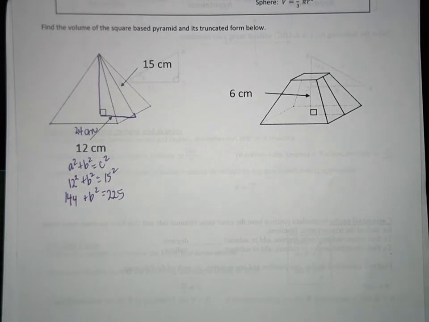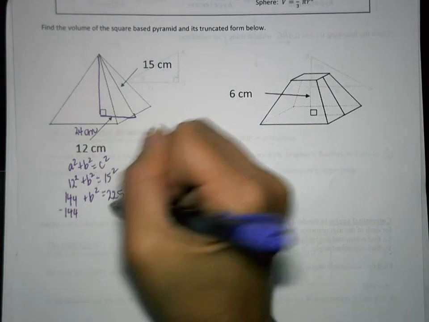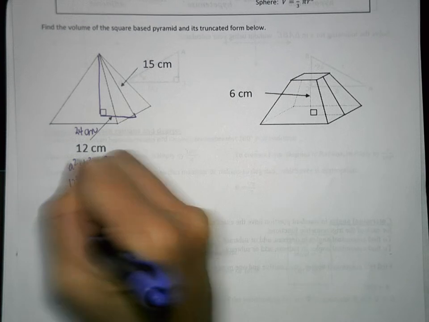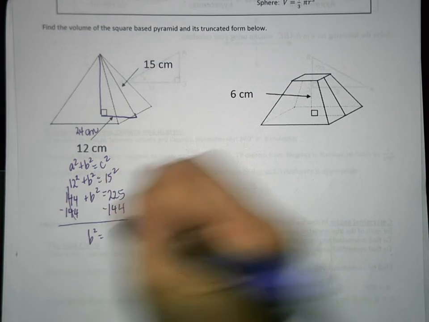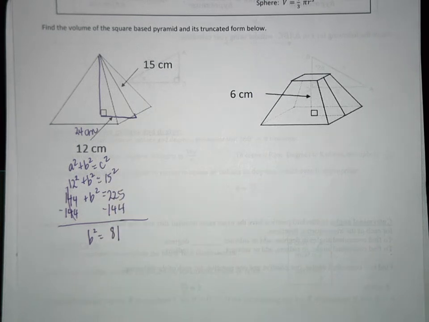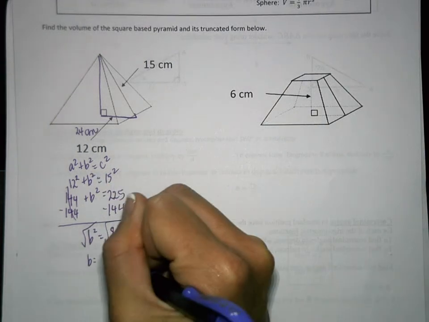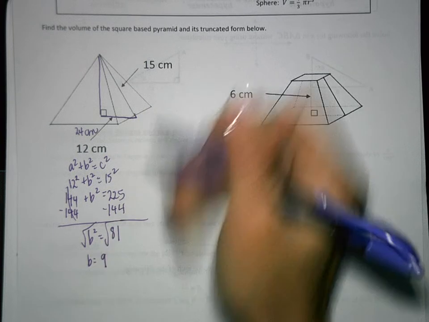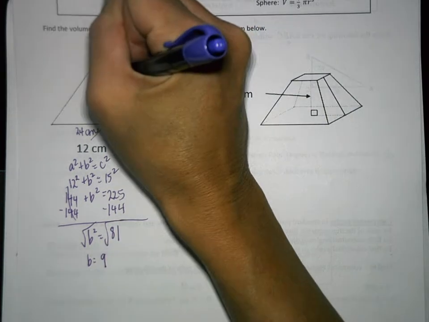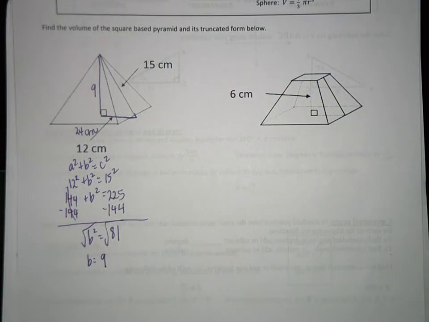We want to get the b by itself, so I'm going to subtract 144 from both sides. B squared equals 81. And then in order to just get b, I take the square root. And so b equals 9. So that means over here my height is 9. Okay, questions so far on this one?